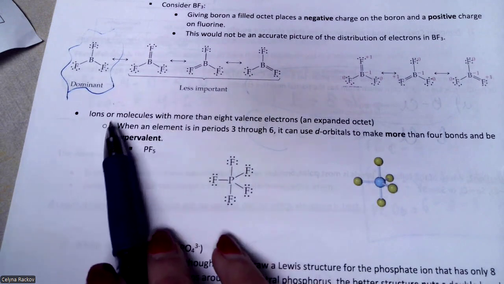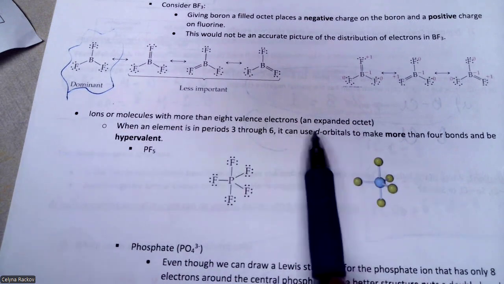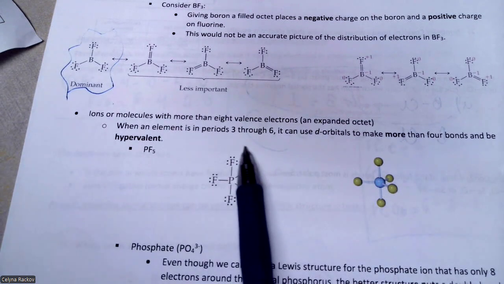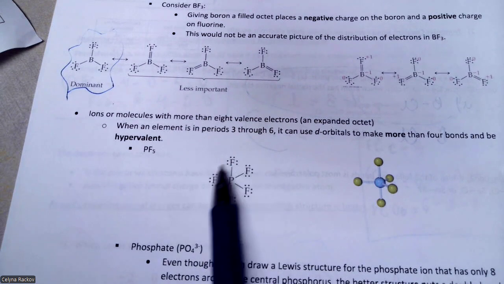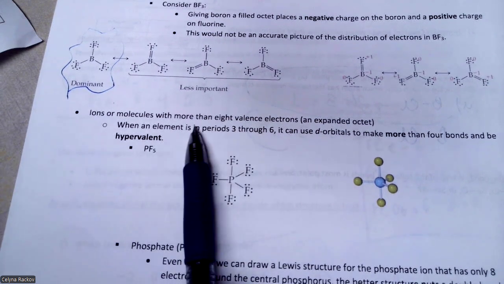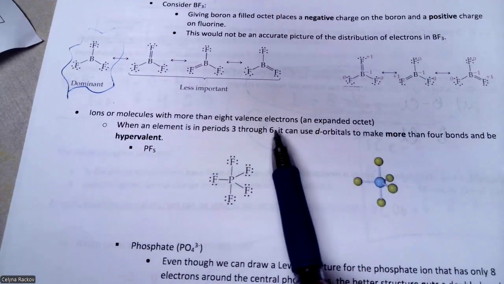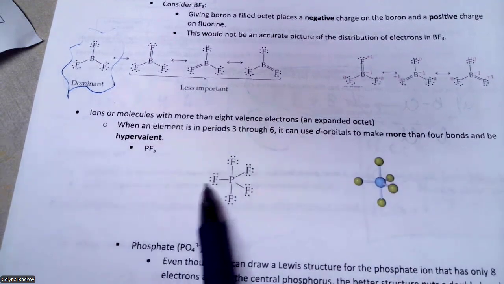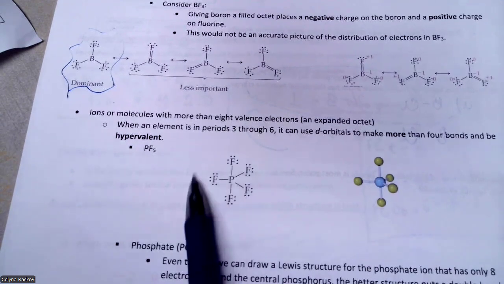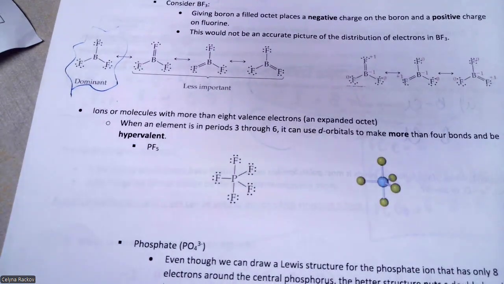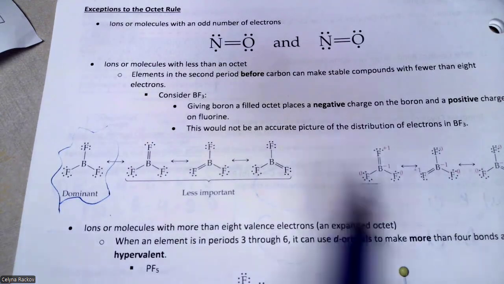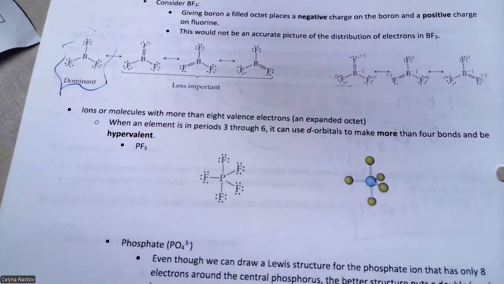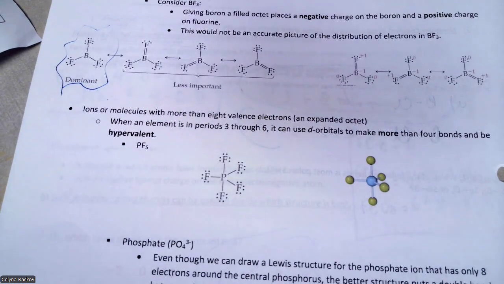Ions or molecules with more than 8 valence electrons, we call expanded octet. Like phosphorus can have, for example, here, 10 valence electrons. So when an element in period 3 or 6 can use its orbitals to make more than 4 bonds, like, for example, here, phosphorus makes 5 bonds. Also, one exception too. So the exceptions can have less than 8 electrons or more than 8 valence electrons. Okay, so it's the end of chapter 8 here.